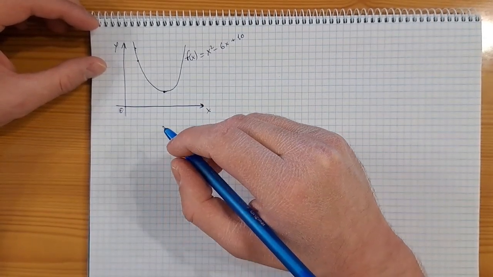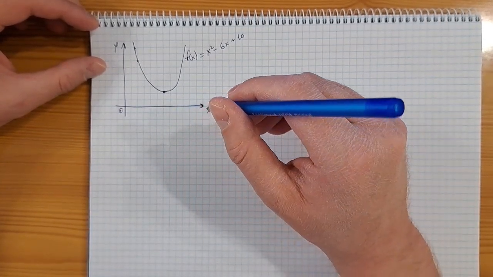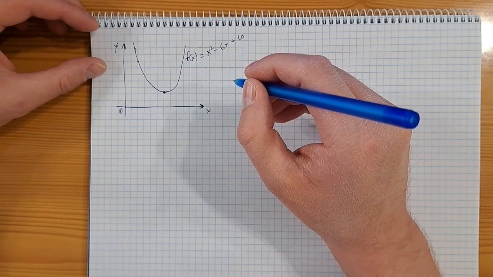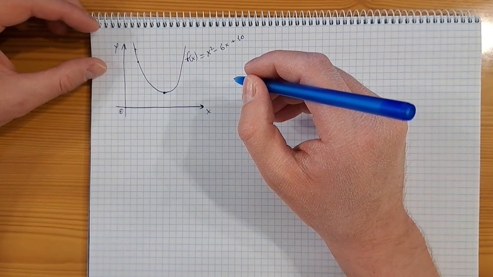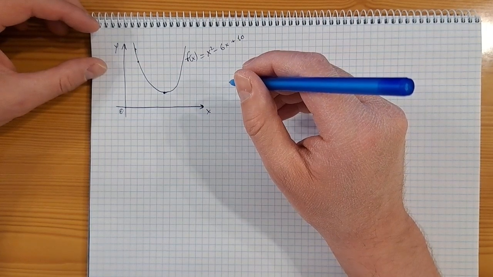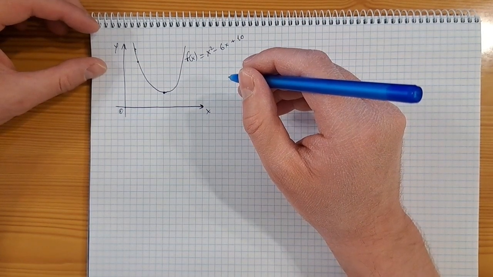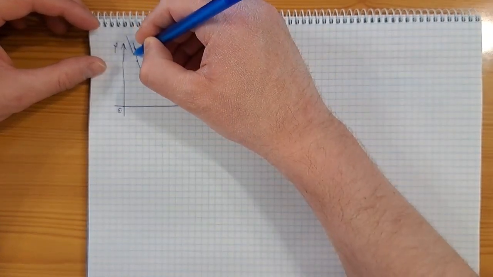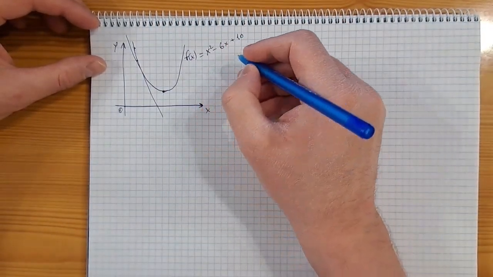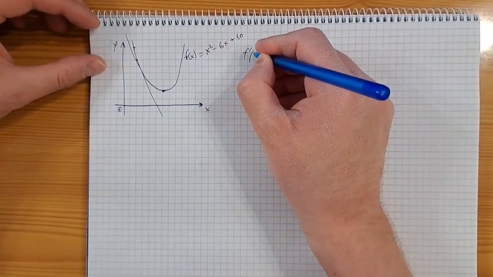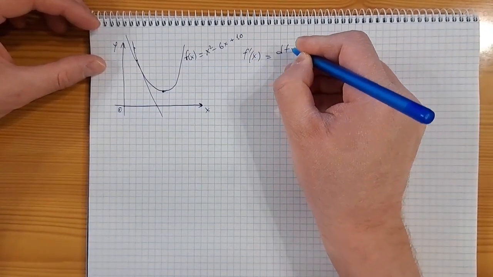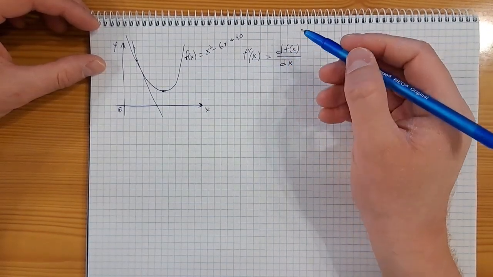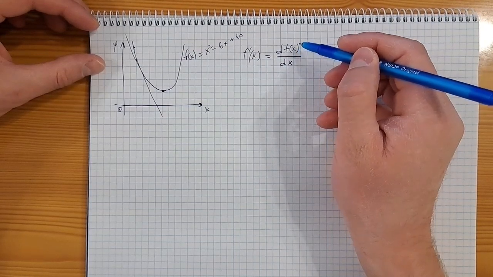If you remember your high school, the derivative of a function at a certain point is equal to the slope of the tangent line at that point. And by definition, a derivative of a function gives us how fast the function value changes with respect to the change of its variable.